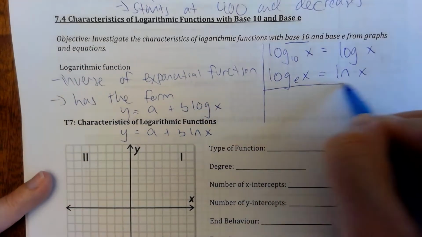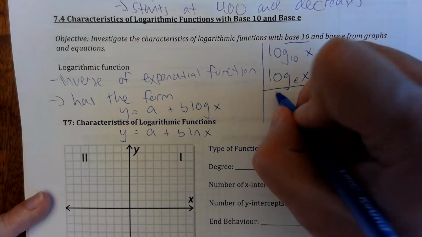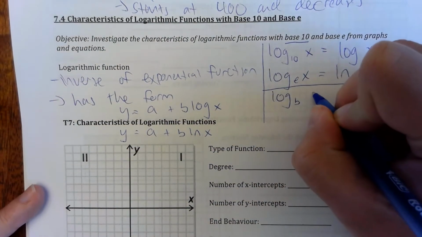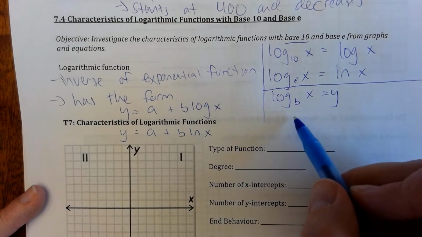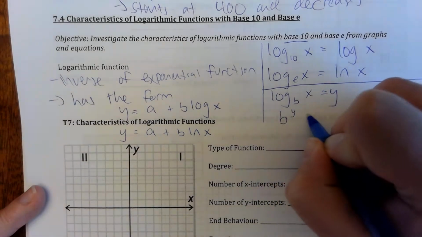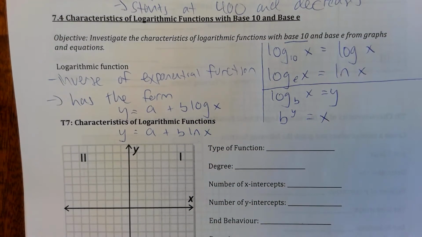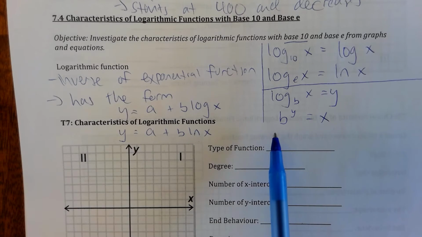And then lastly, how to compare logs to exponentials. Well, if I have log with a base b of x equals y, I can move this around to change this to an exponential function: b to the y equals x. Now you'll see how this would be a really hard thing to graph in your calculator, because in your calculator it's only set up for when y is isolated. So that's why we need to use logs. Sometimes it's a really good tool.